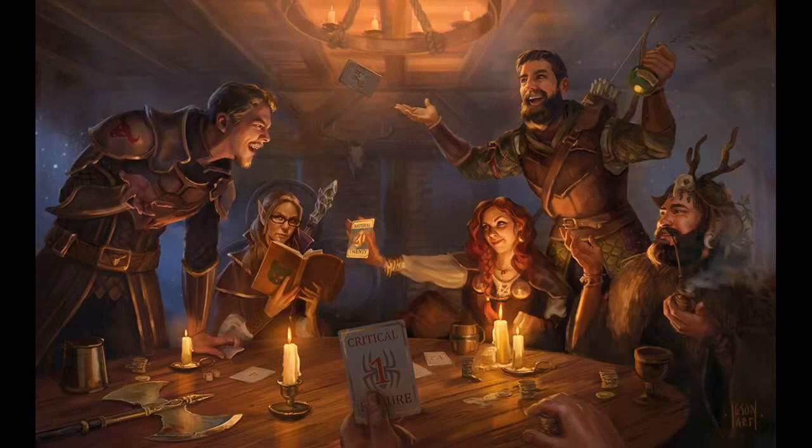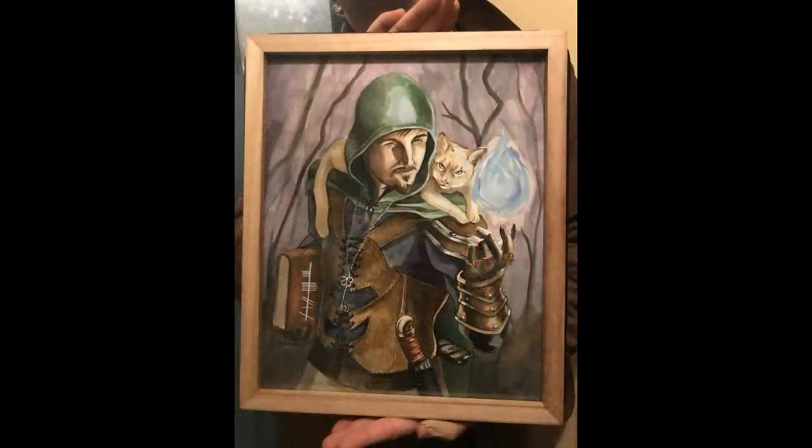For those of you who wanted lots and lots of ideas, I have the biggest list of ideas for using your cantrip minor illusion in the game of Dungeons and Dragons. Here we go, starting with number 1.